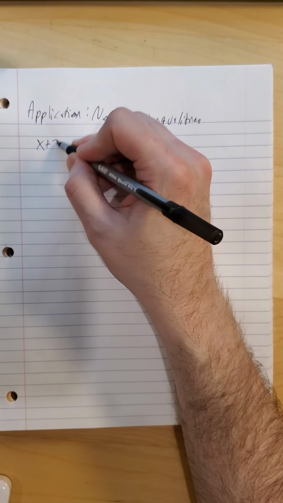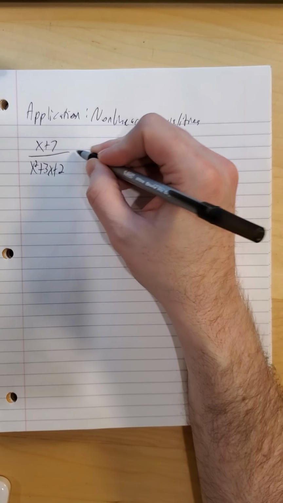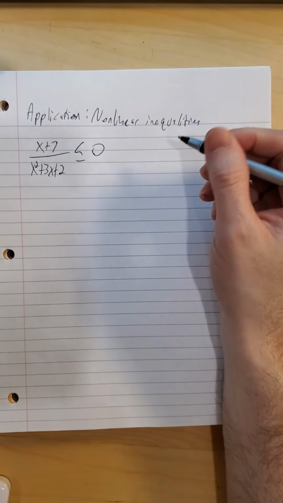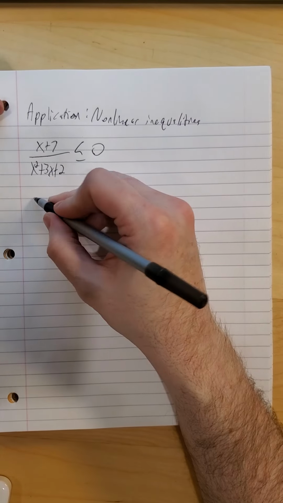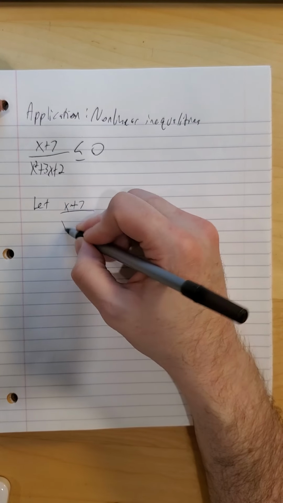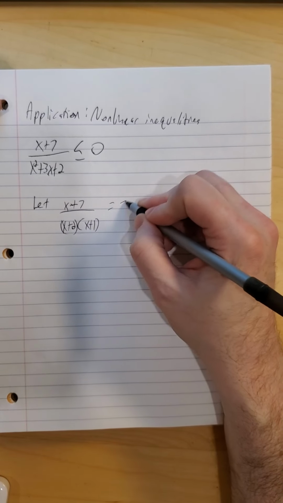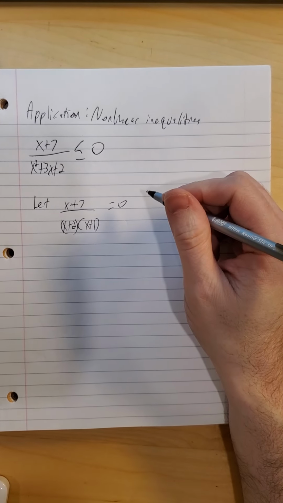So for example, (x + 7)/(x² + 3x + 2) ≤ 0. We would just start with the left-hand side, let it temporarily equal 0. I'll go ahead and factor the denominator to make things a little easier. So let that temporarily equal 0.